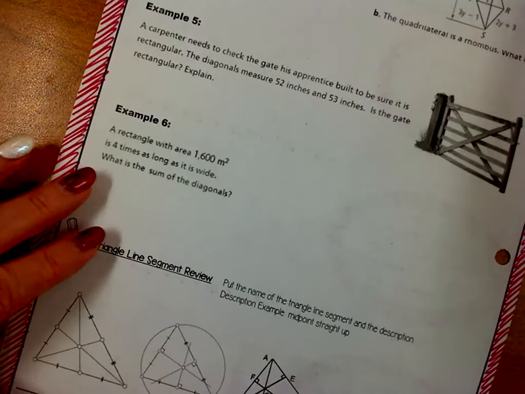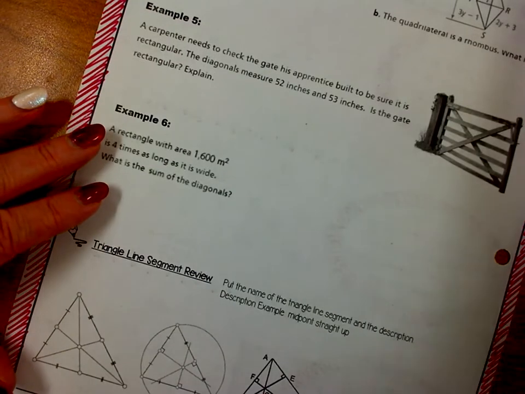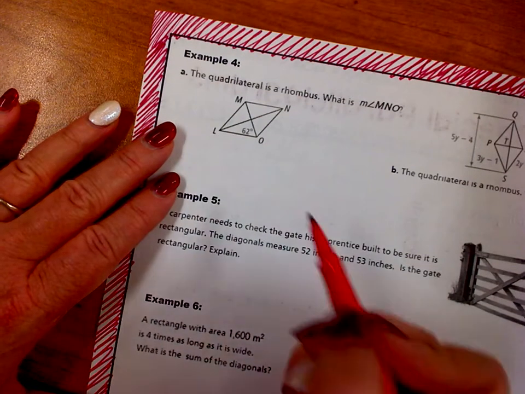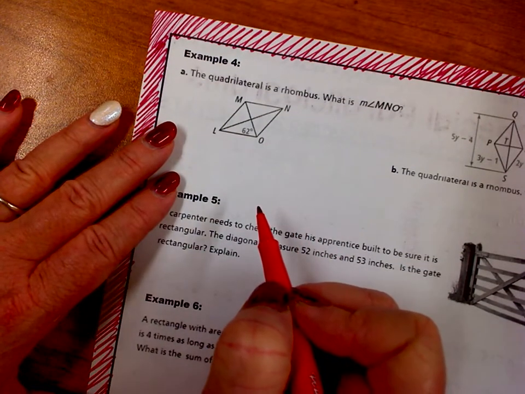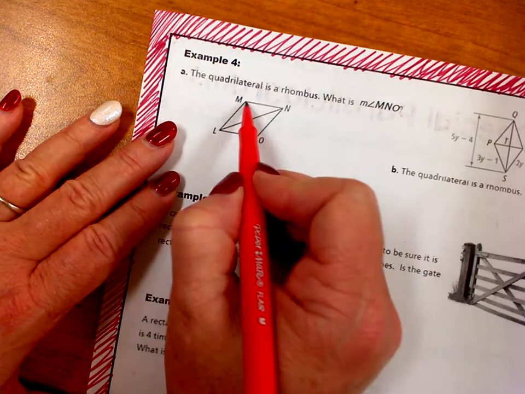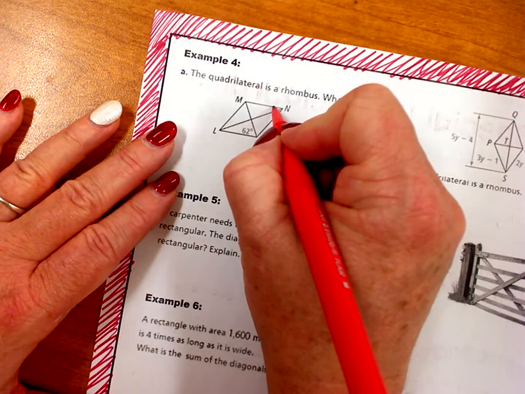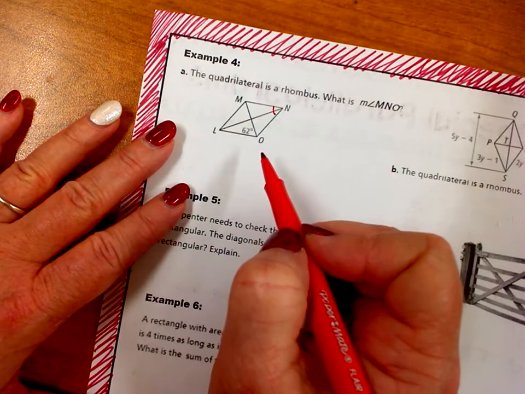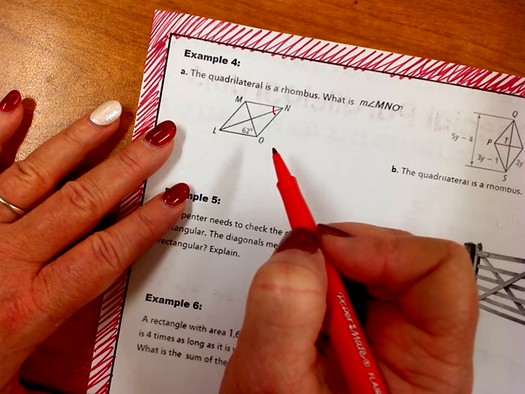Okay, go ahead and flip this over, and let's see what we have on the other side. If the quadrilateral in example 4 is a rhombus, what is the measure of MNO? MNO is going to be right here. If it's a rhombus, then it's also a parallelogram.